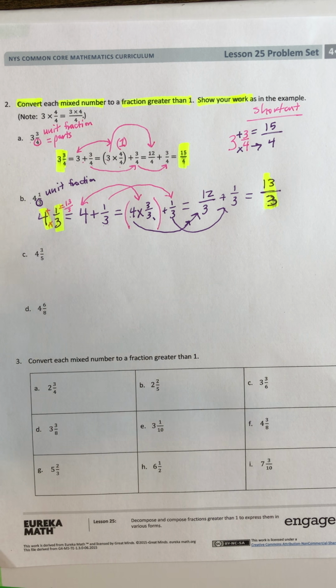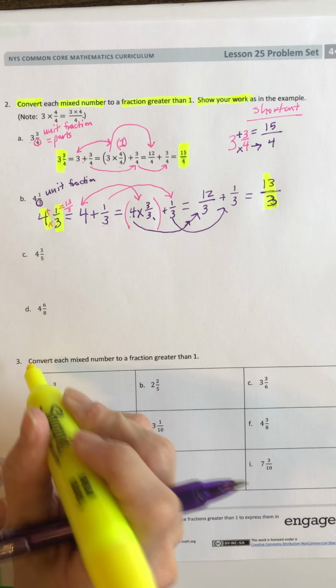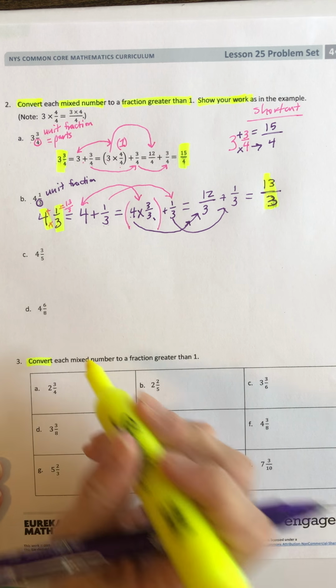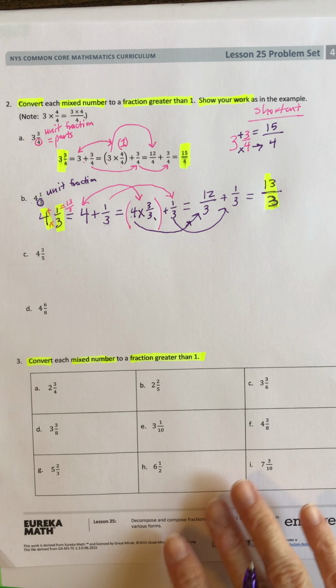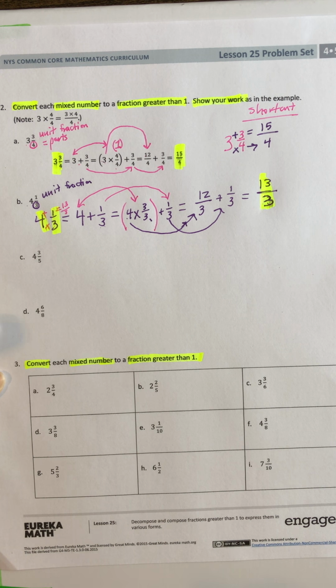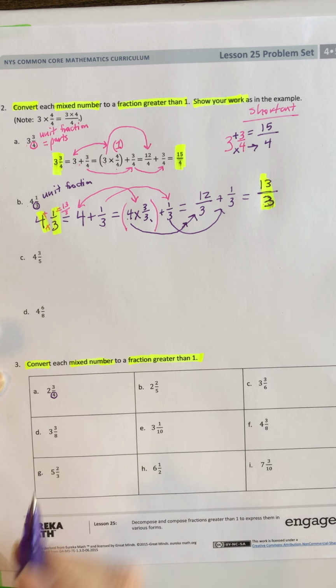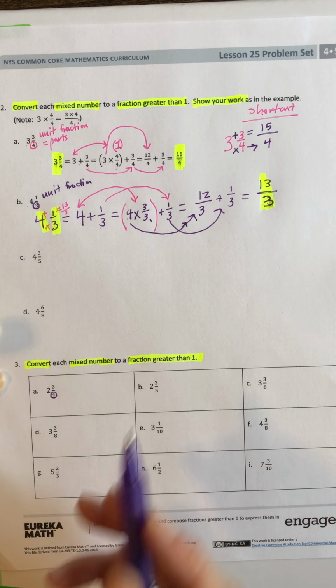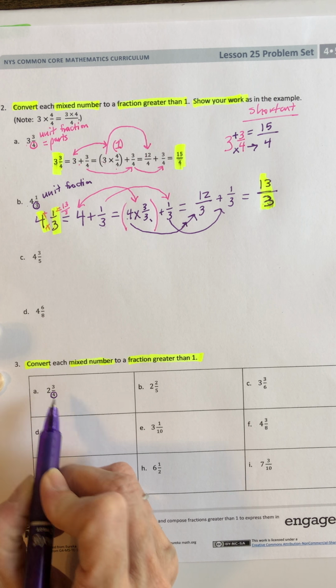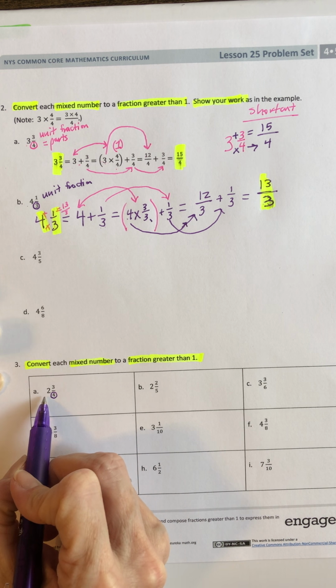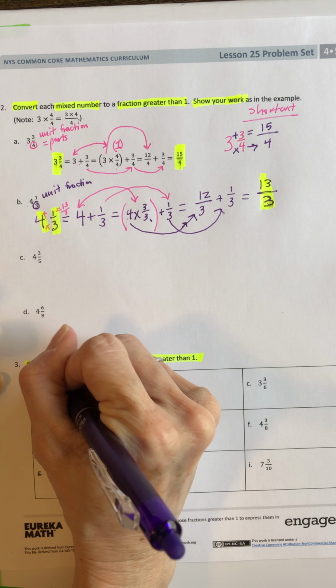Boys and girls, take a time to pause my video and you can complete C and D on your own. Last but not least, number 3, we're going to pull back even more and we're going to convert each of these mixed numbers again to a fraction greater than 1, and we have not much space to work with, so let's define our unit fraction there as fourths. And what we want to do is convert 2 3/4, but let's just simply start with 2 wholes.